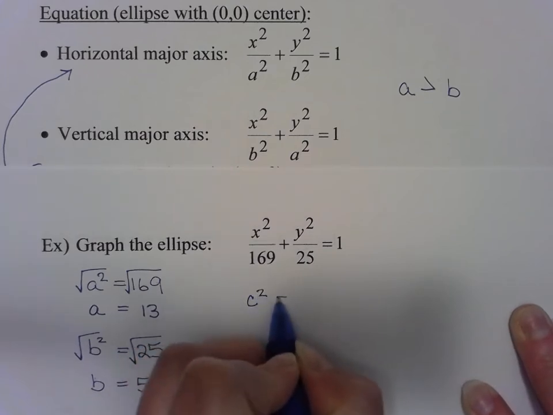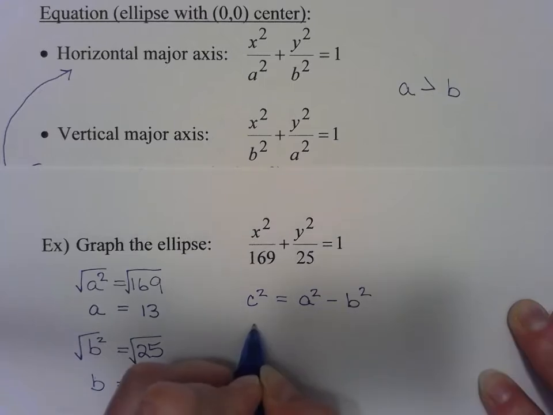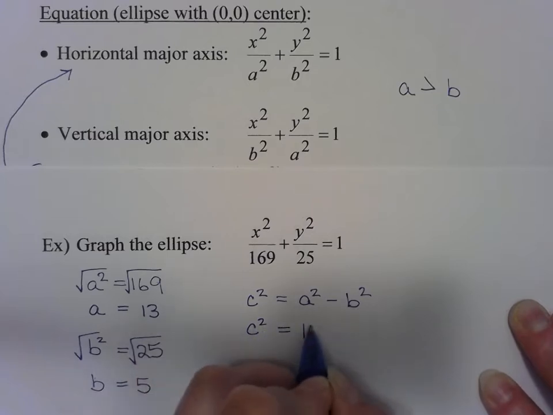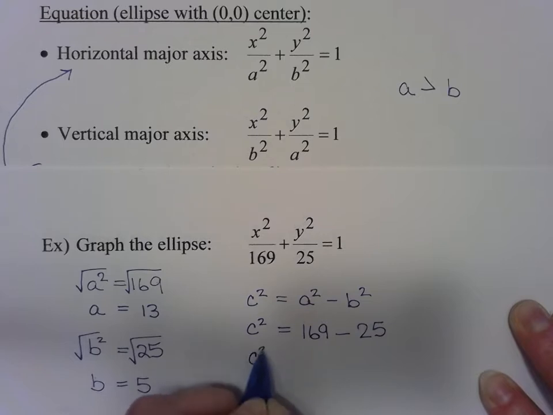Remember, c squared is a squared minus b squared. A squared is 169. B squared is 25. If I subtract those, I get 144. And if I square root, that tells me that c must be 12.